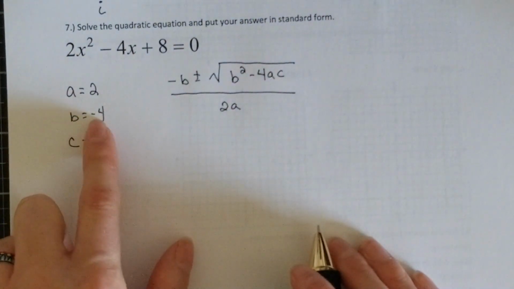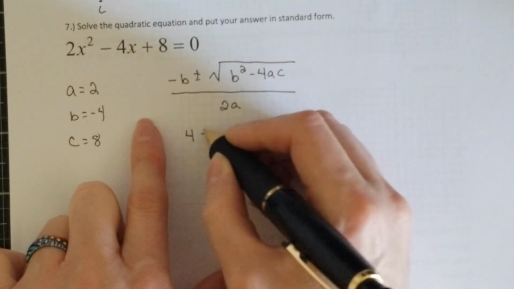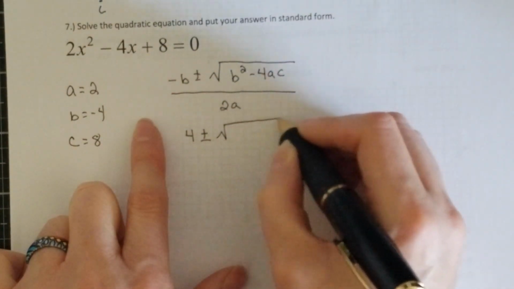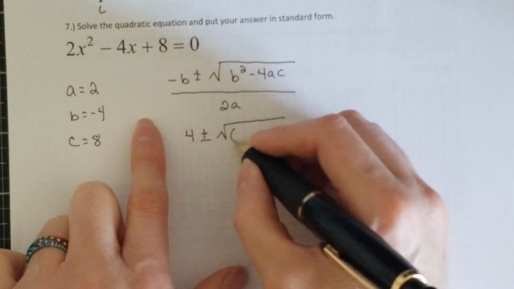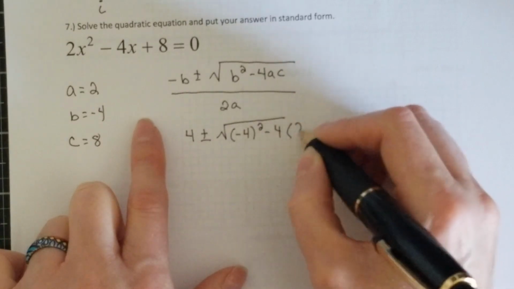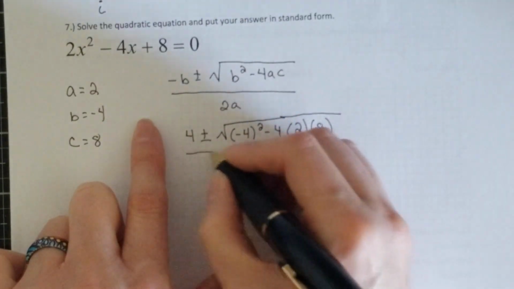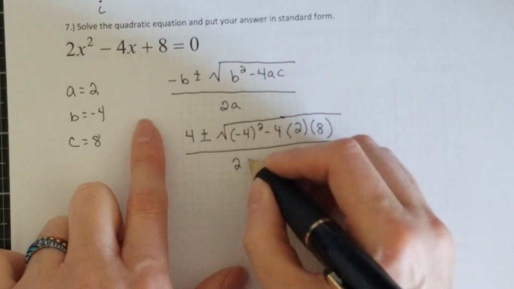So our b would be negative 4, and since there's a negative there, that will just turn it into 4, plus or minus the square root of negative 4 squared minus 4 times 2 times 8, all over 2 times 2.